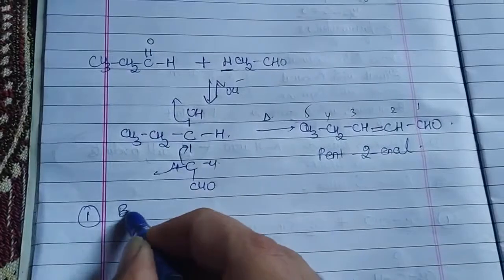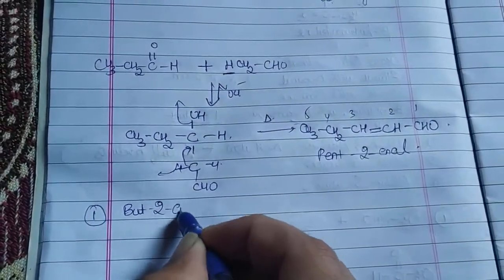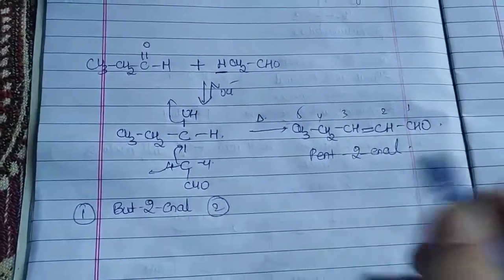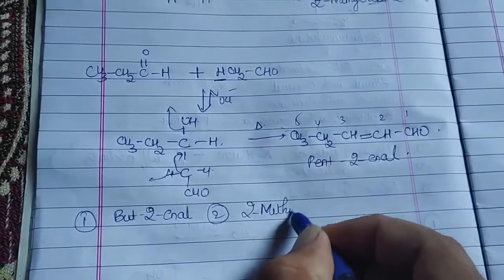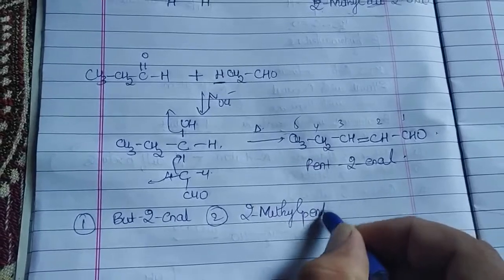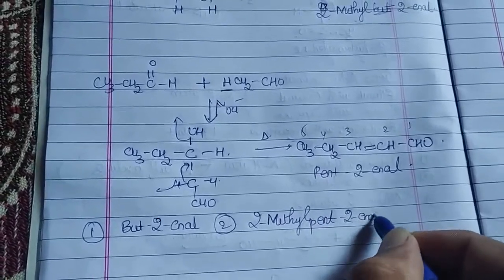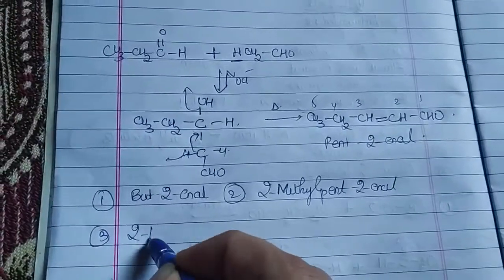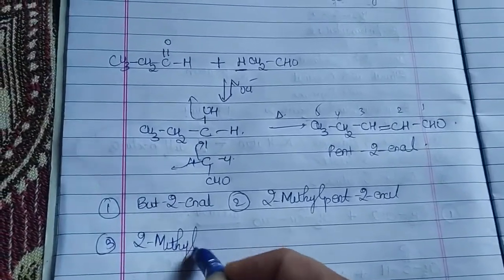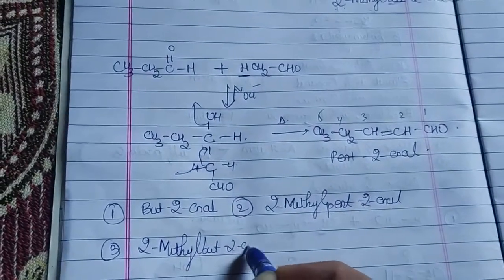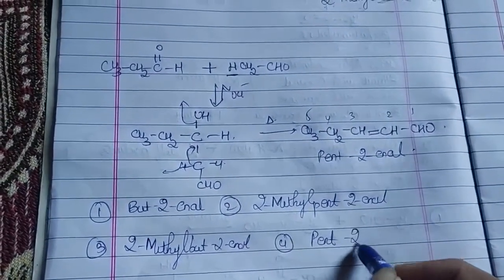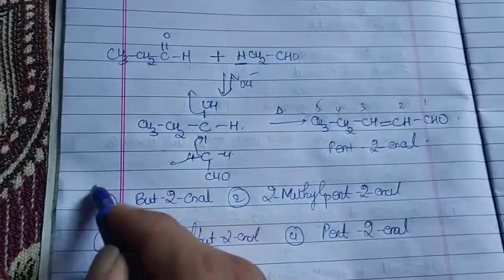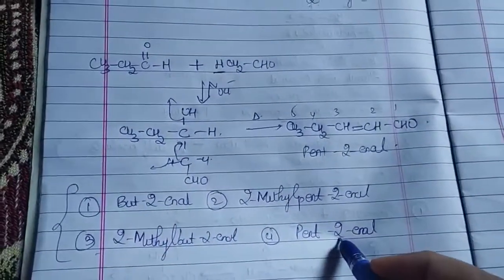First, what did you get? But-2-enol. Second, what did you get? It was actually 2-methyl pent-2-enol. Third, what did we get? 2-methyl but-2-enol. Fourth, what did we get? Pent-2-enol. So how many products did we get? 4 types of product you are getting.